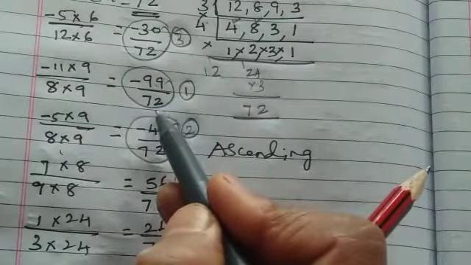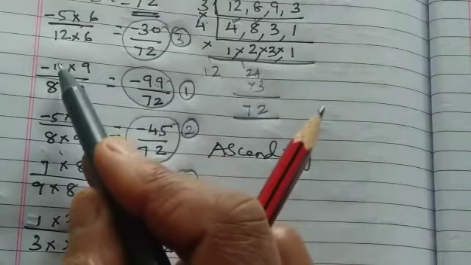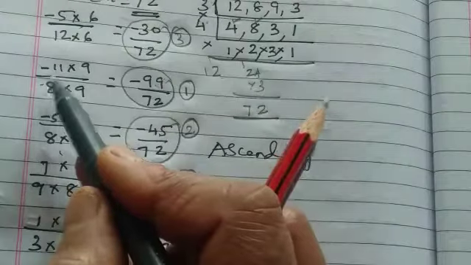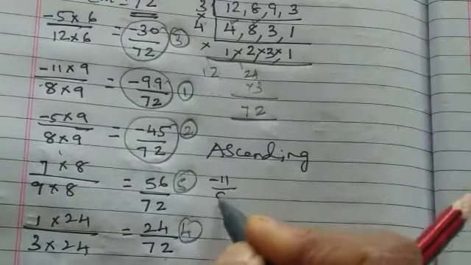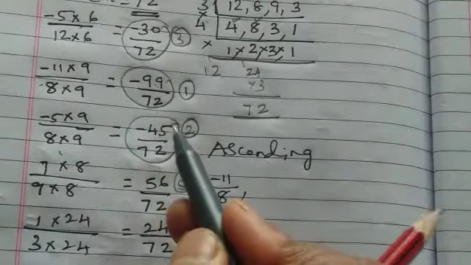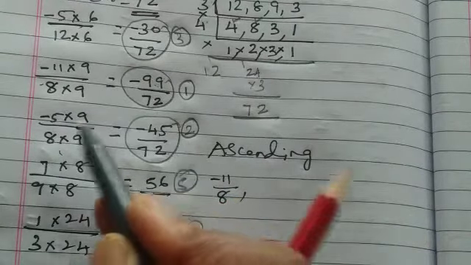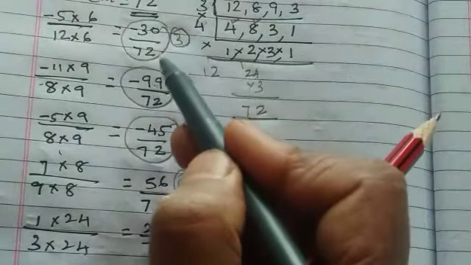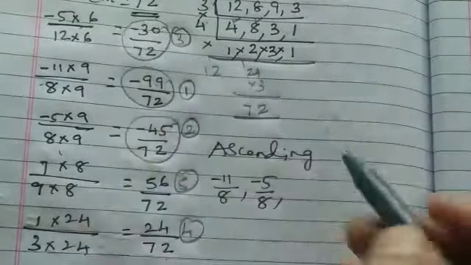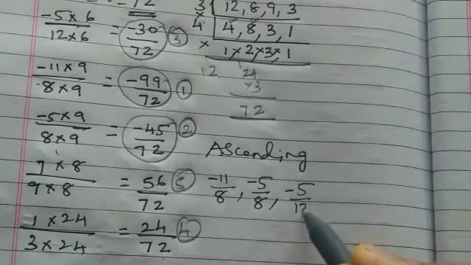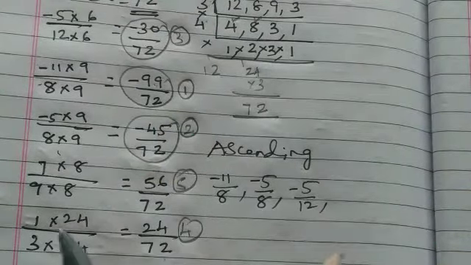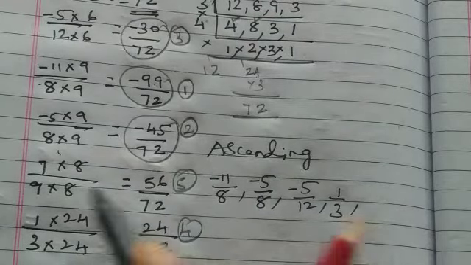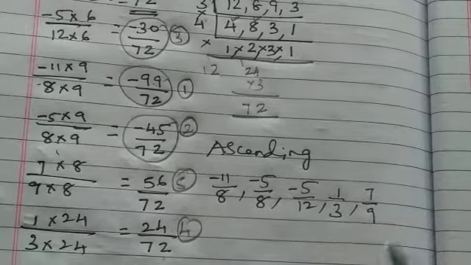First one, minus 99 by 72. But what is the original rational number for that? We have changed into minus 99 by 72. But what is the number given? Minus 11 by 8 is the first, the smallest rational number. And the second one is minus 45 by 72. Which is the number given for that? Minus 5 by 8. And the third one is minus 30 and the given number is minus 5 by 12. And the fourth one is 24 by 72, which is 1 by 3. And fifth one, 56 by 72, which is 7 by 9. So this is in ascending order.